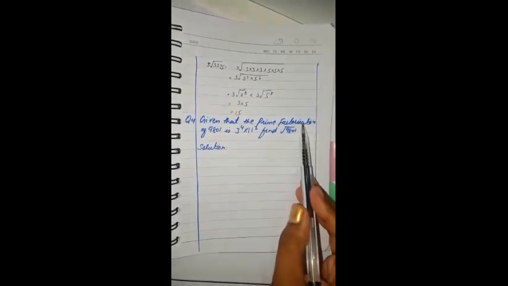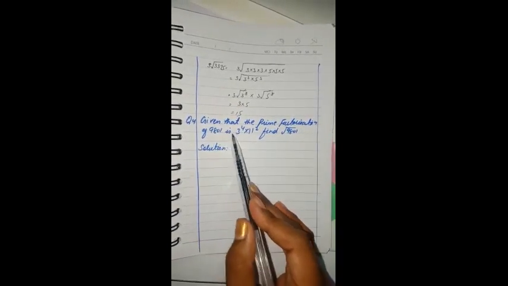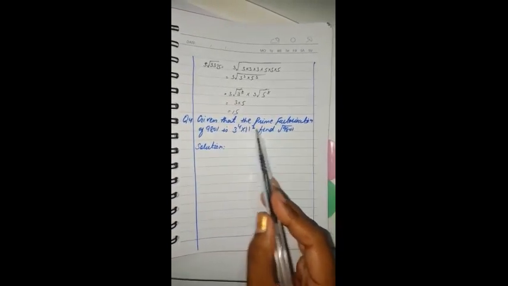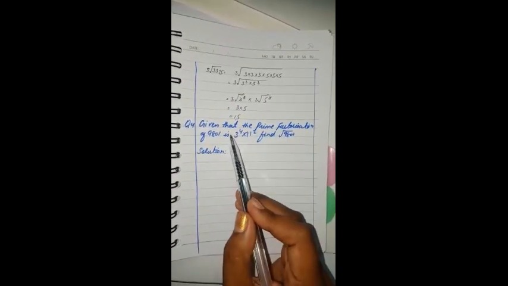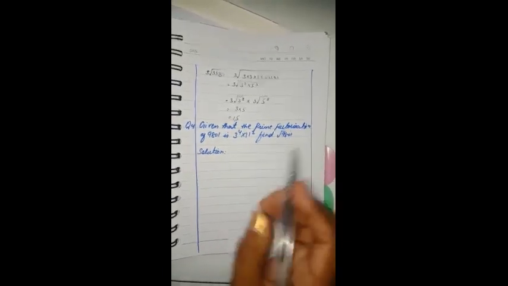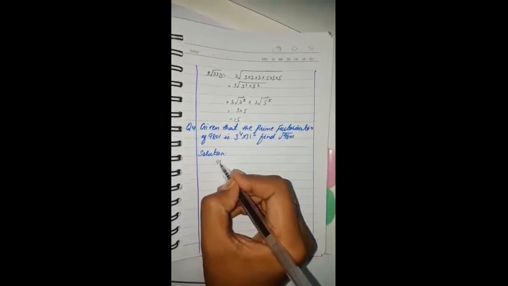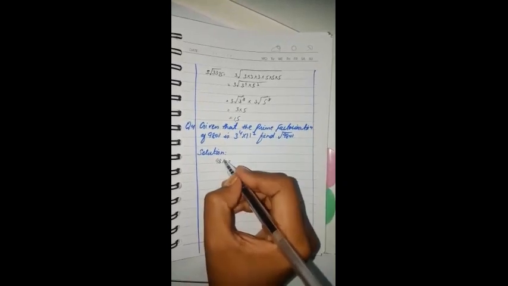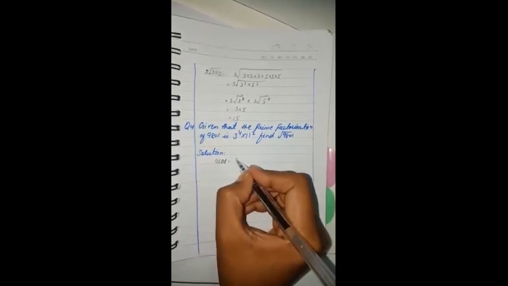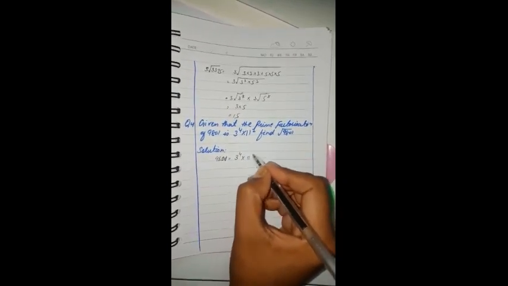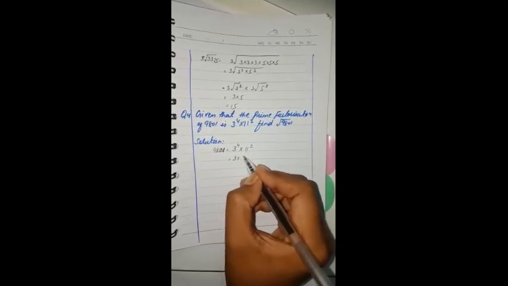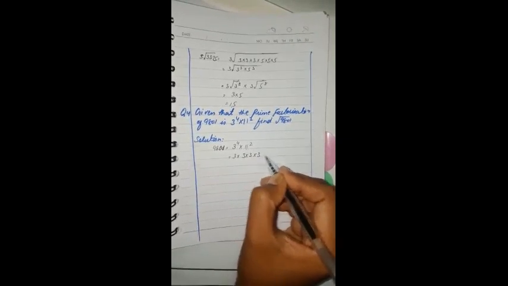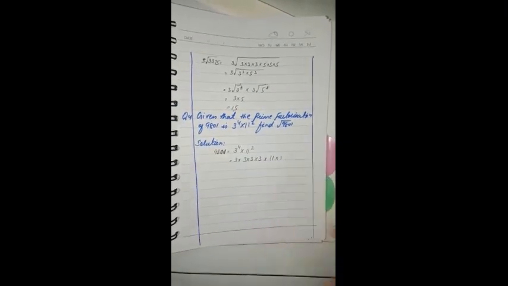Given that the prime factorization of 9801 is 3 power 4 multiplied by 11 power 2, find the square root of 9801. In this question, the prime factorization is also given. You just find the square root. 9801 is equal to 3 power 4 multiplied by 11 power 2. This form is index notation. You write separately: 3 multiplied by 3 multiplied by 3 multiplied by 3 and 11 multiplied by 11.